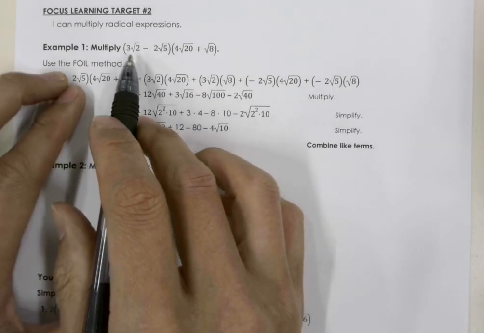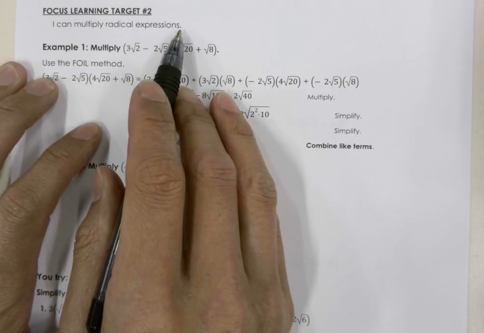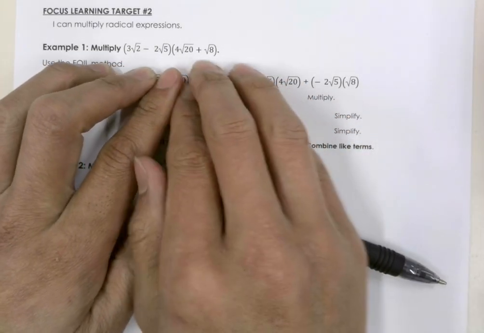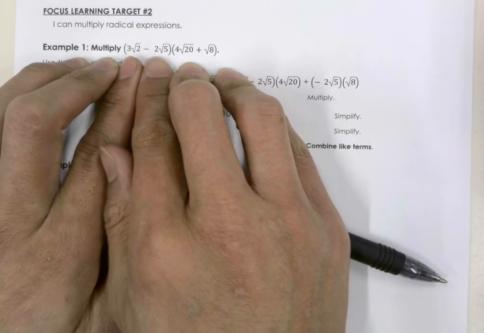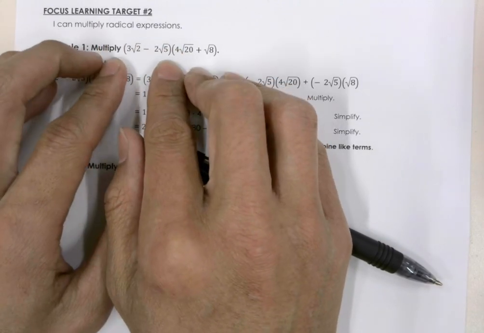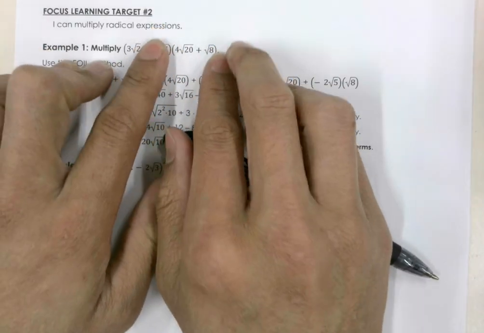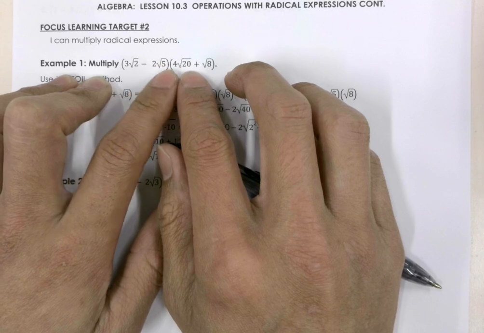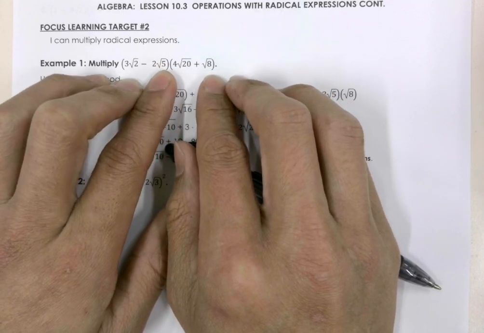So our second learning target is I can multiply radical expressions. Multiply. Okay. And so here's our example. We have 3 times square root 2 minus 2 times square root 5 in parentheses, and we're multiplying that expression with another expression, 4 times square root 20 plus square root 8, right?